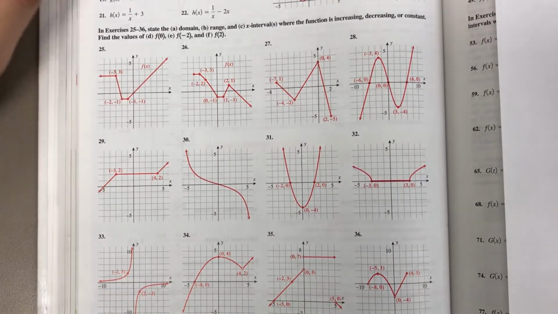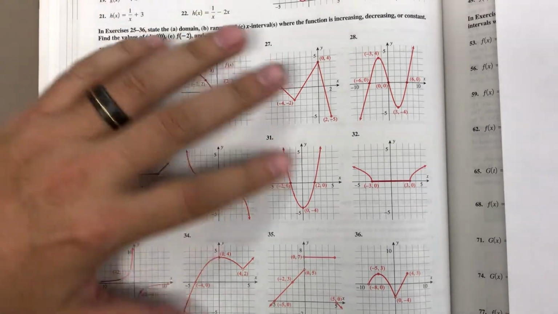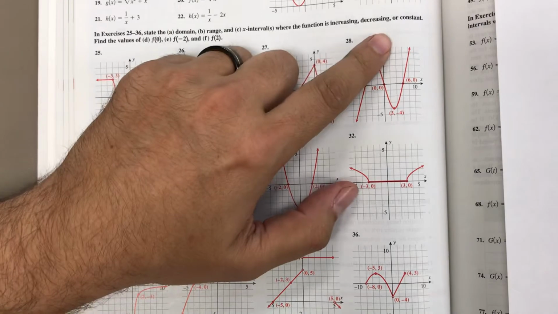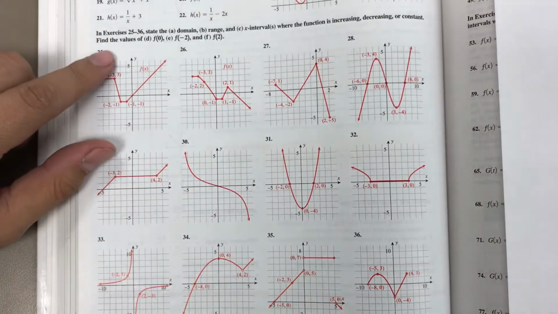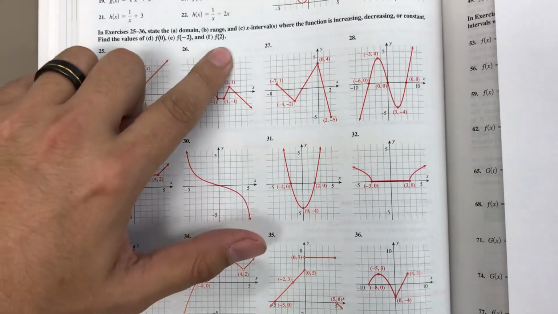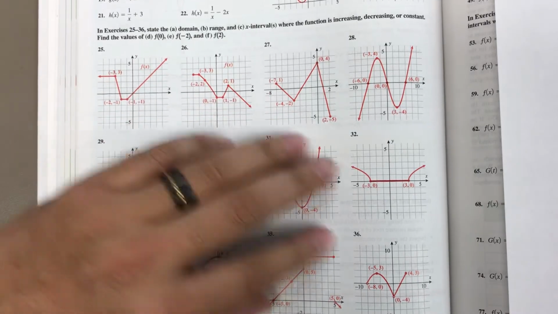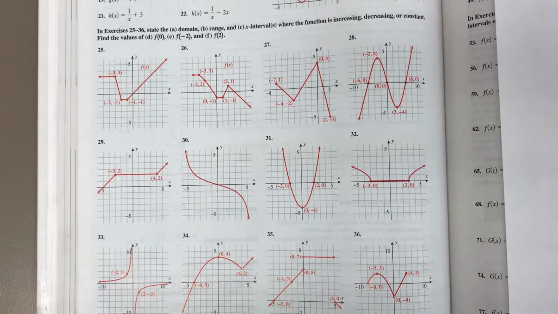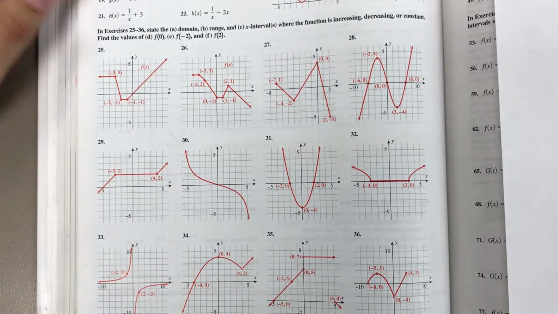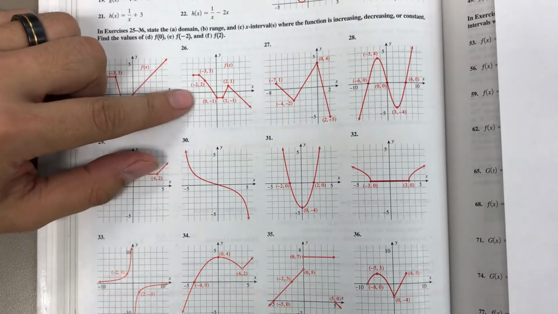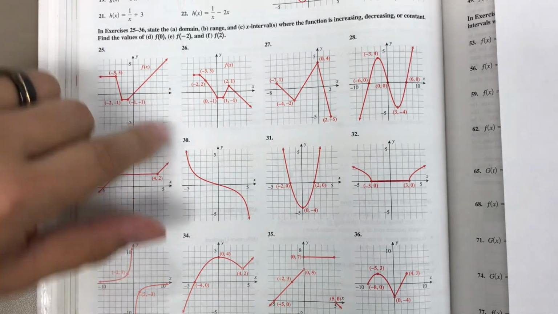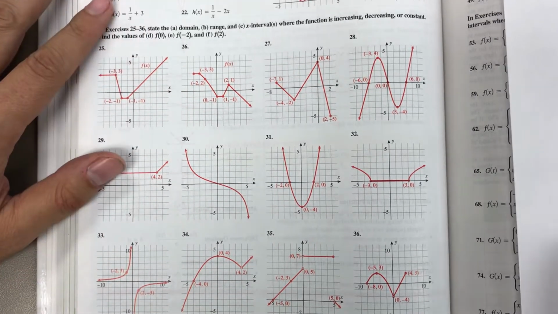So specifically the ones on page 267, the ones that deal with intervals where it's increasing, decreasing, and constant, and then also finding some specific values on the graph and talking about the domain and the range. Okay. So I'll just start off with problem number 26 from the textbook. I know that we have to do number 25, and they're both pretty similar. So I'm going to go ahead and go through those.